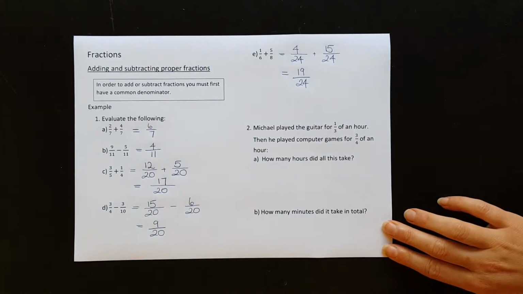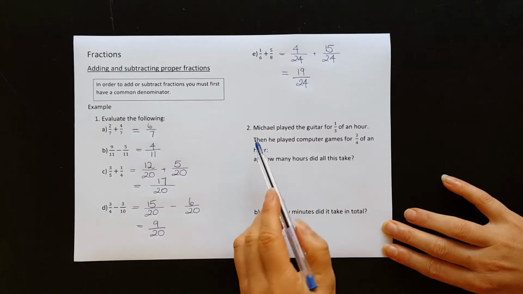Okay, so that is how we add and subtract fractions. Now for question 2 here, we want to have a more practical situation involving our adding and subtracting fractions.